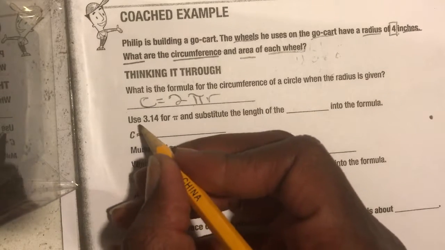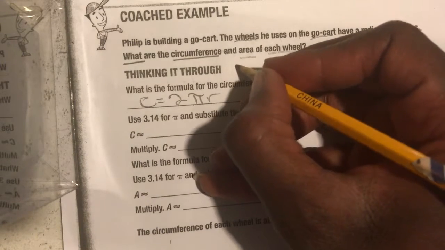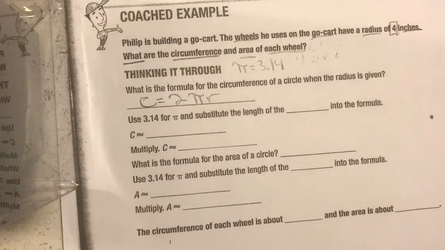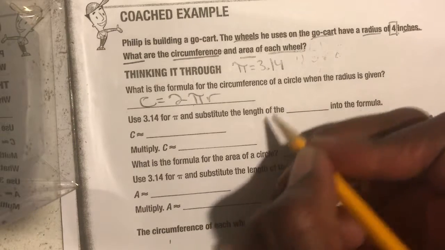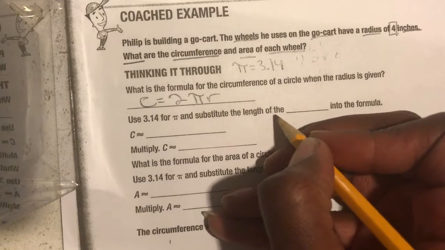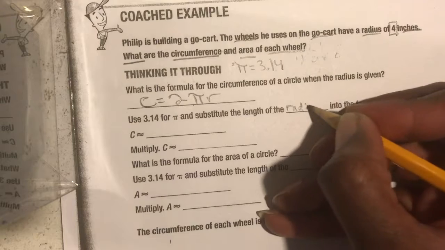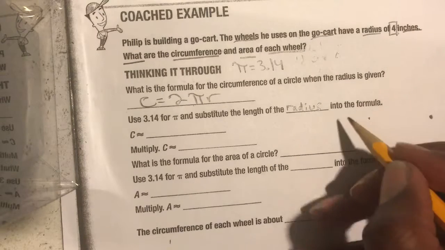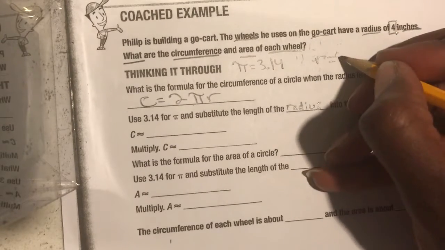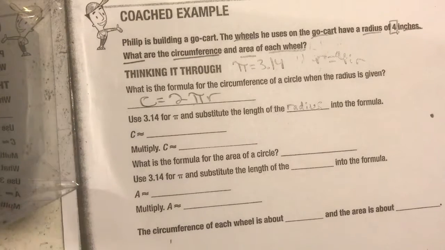Well, when we go ahead and look here, we're going to use 3.14 as pi. So we're going to write it over here in the top. So pi is equal to 3.14. Make sure that you are writing along with me. We're also going to substitute the length of the radius into our formula. Well, we know that our radius is equal to 4 inches, so we're going to write r equals 4 inches.